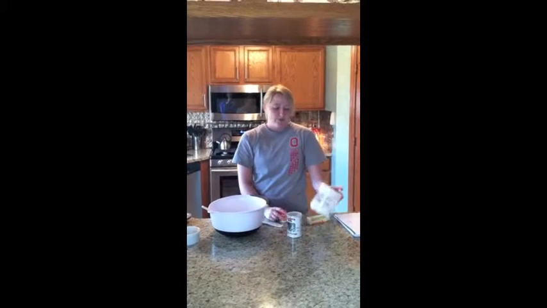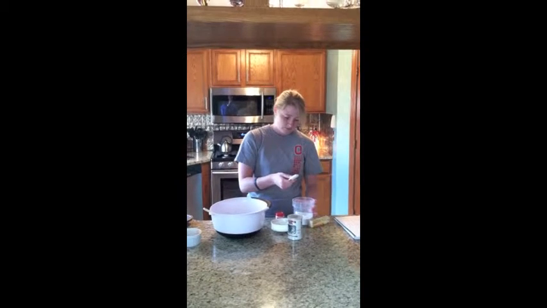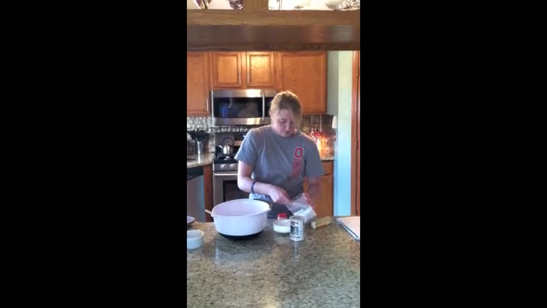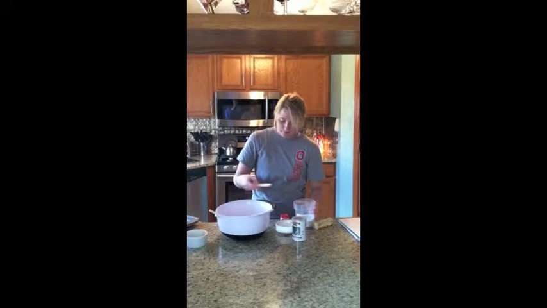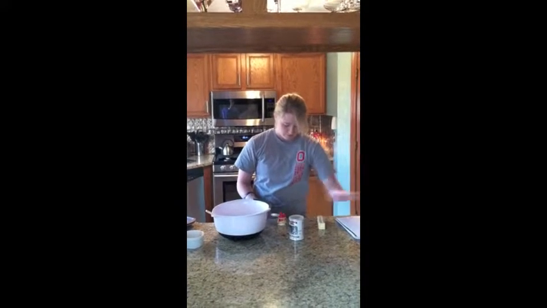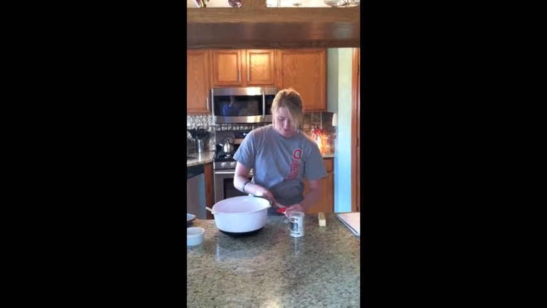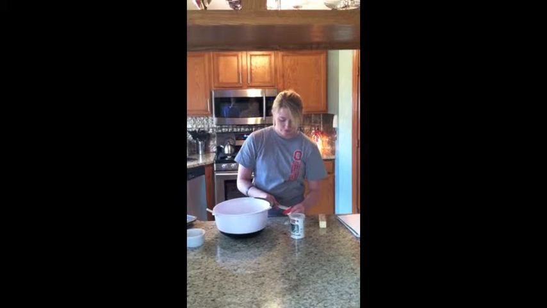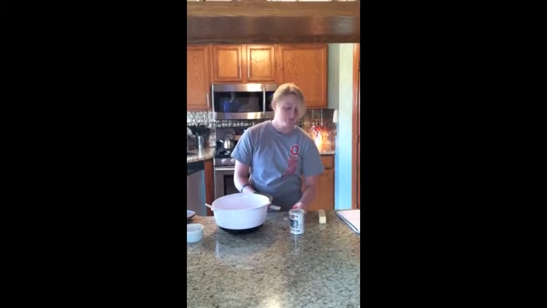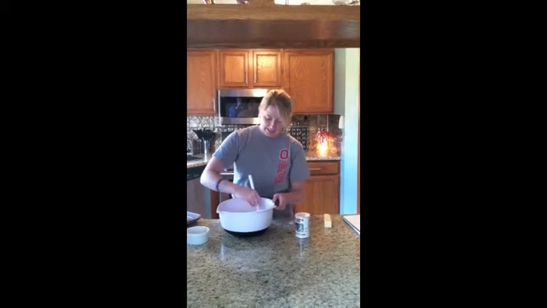This recipe calls for 1/4 teaspoon of baking soda and 1/4 teaspoon of cream of tartar, so I'm going to add that now. Okay, I'm going to mix it in.